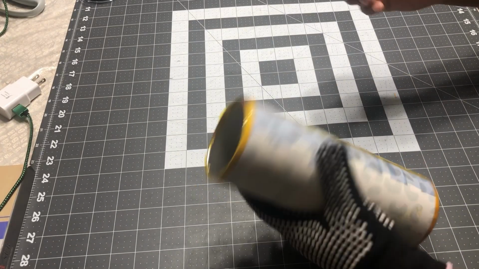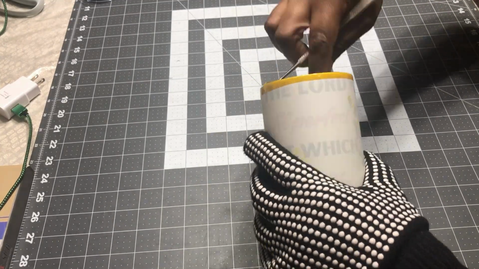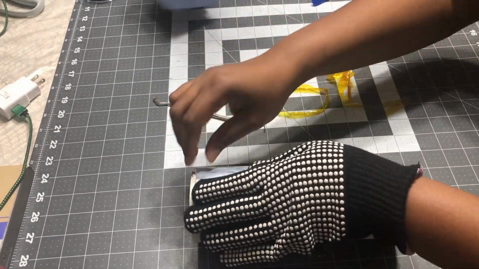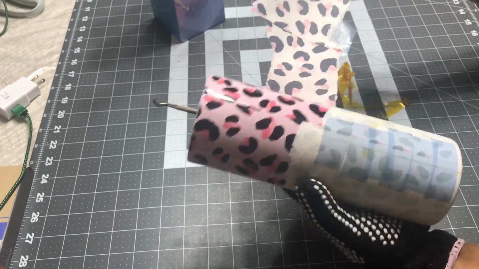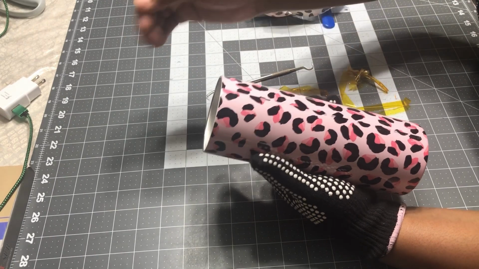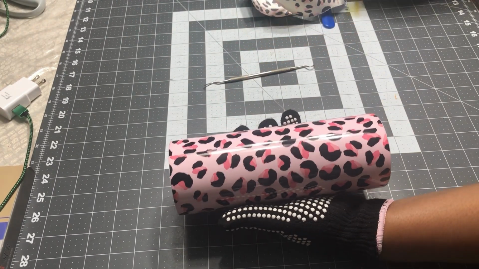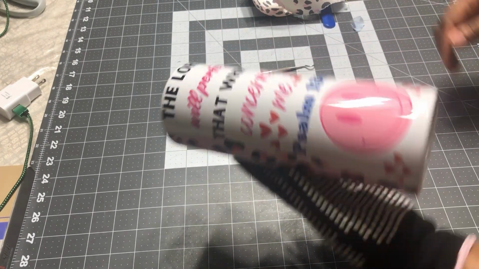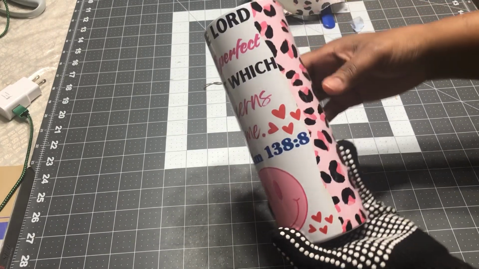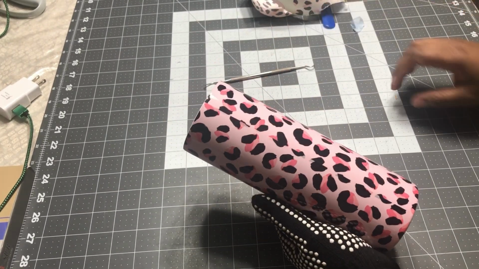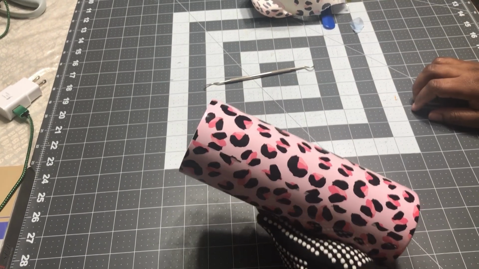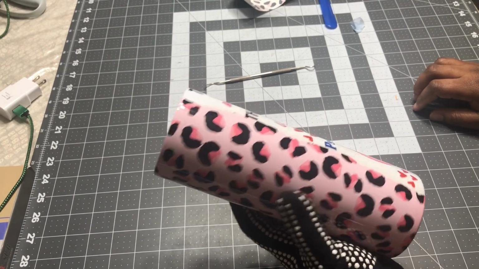Okay guys, so it's finished. I'm gonna see how well it's sublimated. That seam. Okay guys, so this is the result. Look at that. It's absolutely beautiful.